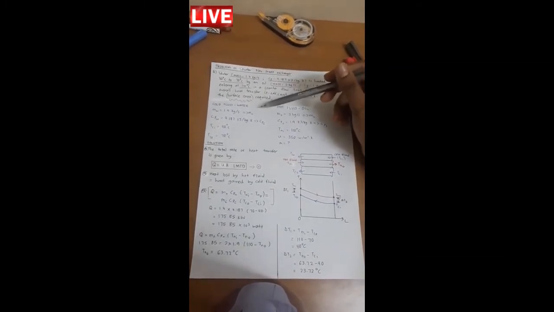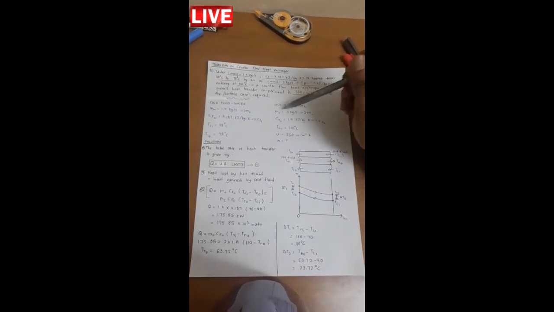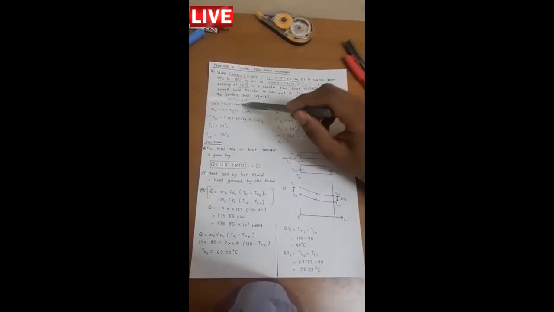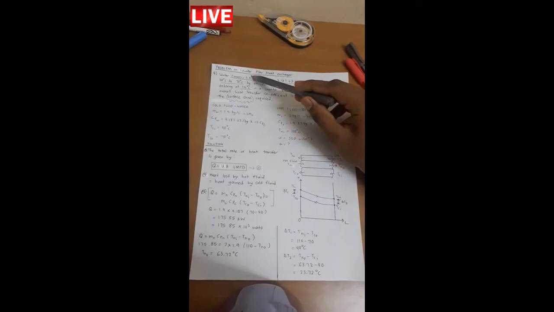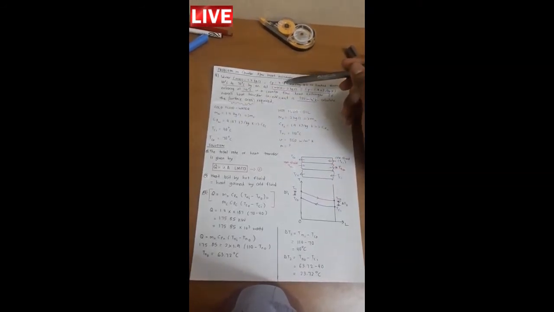The given details are based on two types of fluid, where the cold fluid represents water and the hot fluid represents oil. The mass of the water is 1.4, which is given in the question, and the specific heat capacity is also given, which is 1.187.